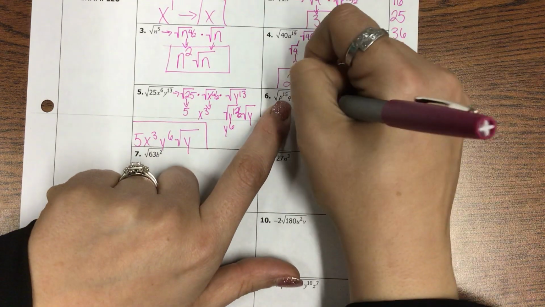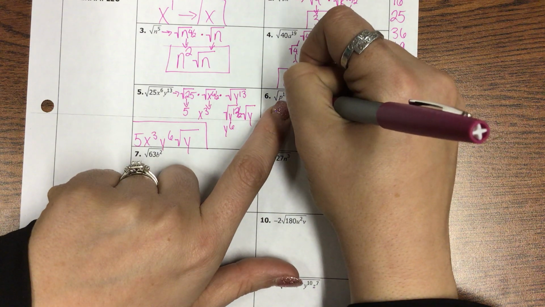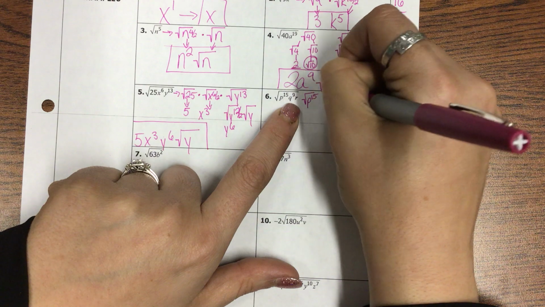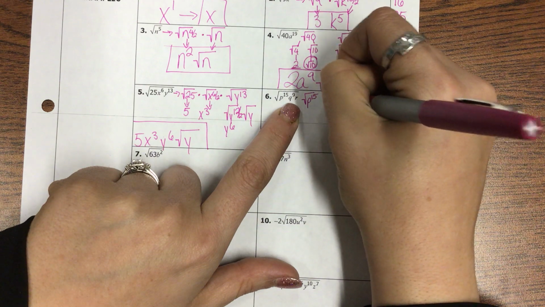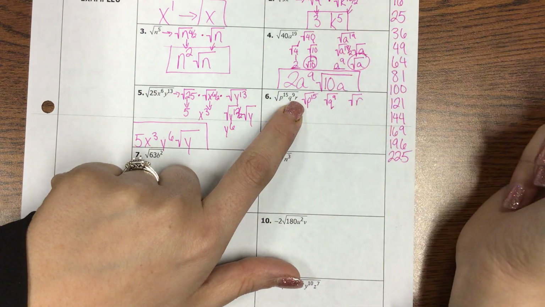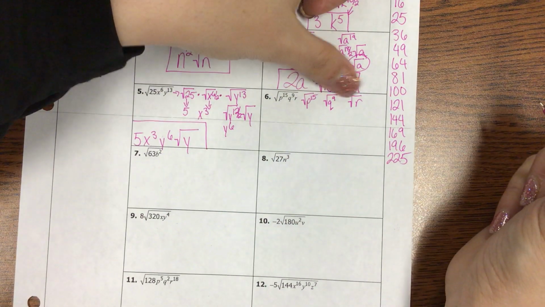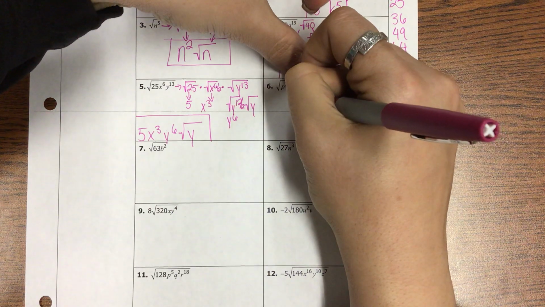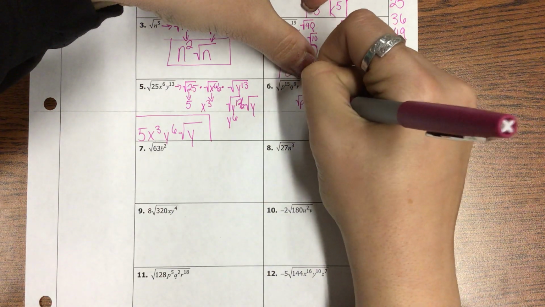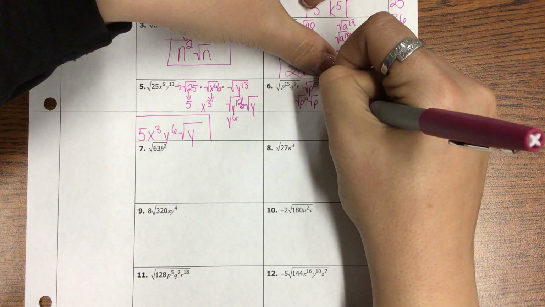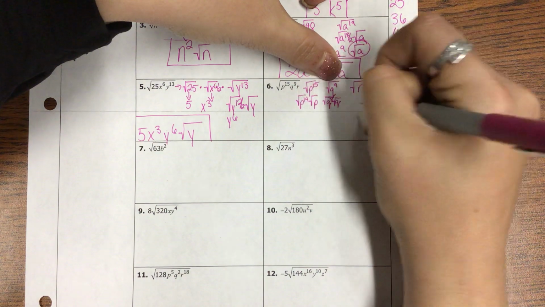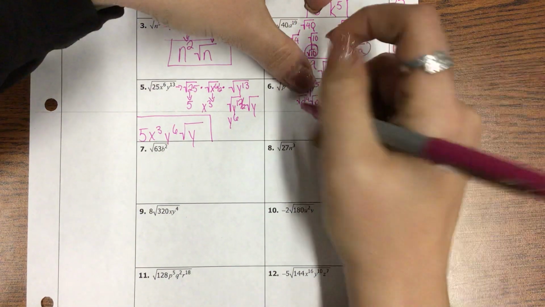So looking at number 6, we're going to separate them. This is going to be the last one to do together. Square root of p to the 15, the square root of q to the 9. I hate when they put q's and 9's together. And the square root of r. None of these are divisible by 2. So I'm going to separate it. P to the 14 and p. Q to the 8 and q. And then I still have that r.